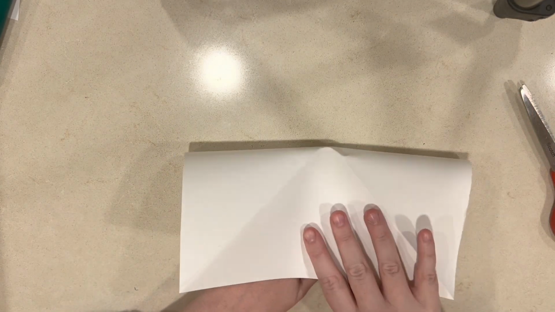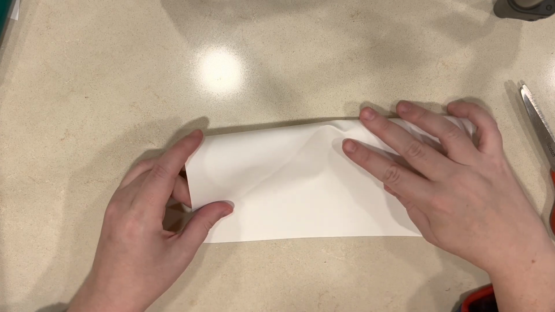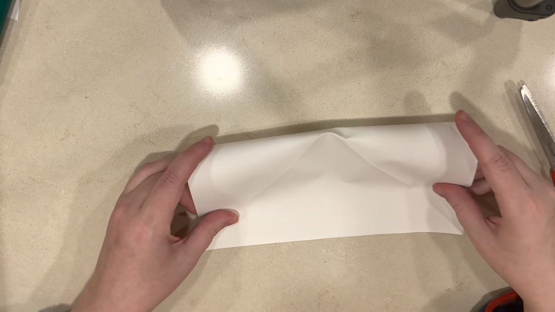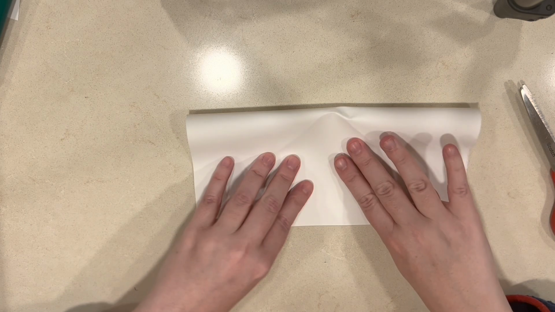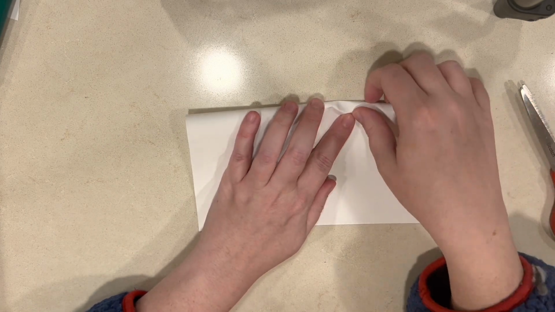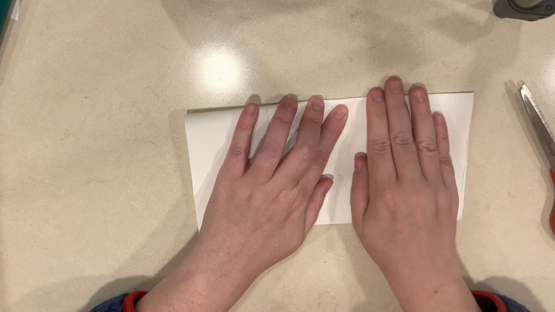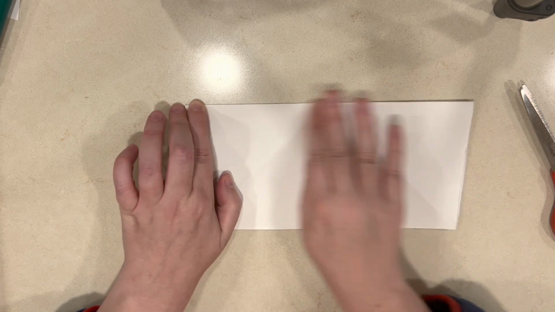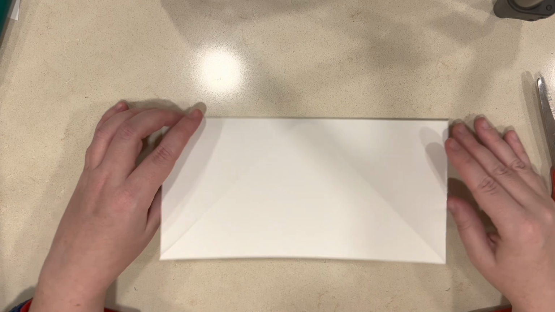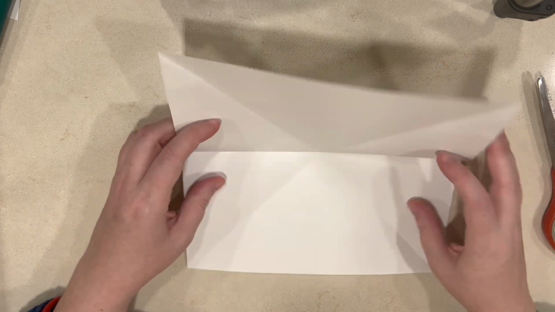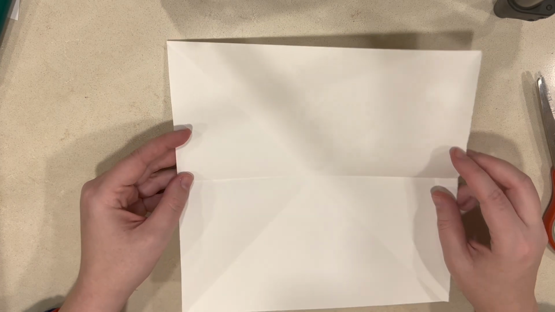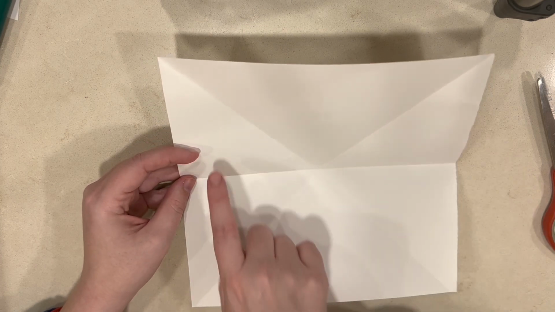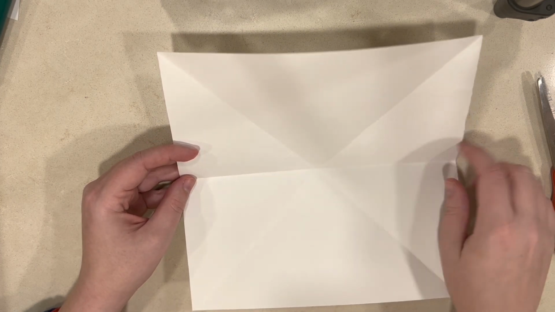So bringing my paper over top to bottom, lining up those edges, and folding. Then I will unfold. So you should be able to see now I've got these 2 parts cut into smaller sections.